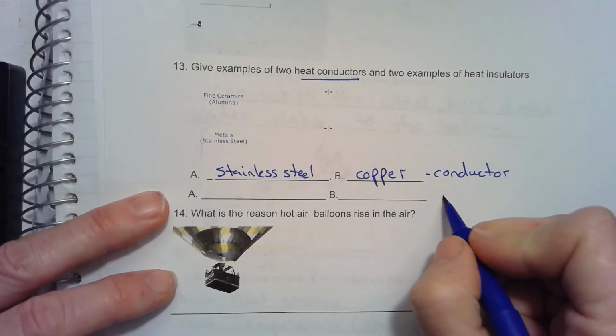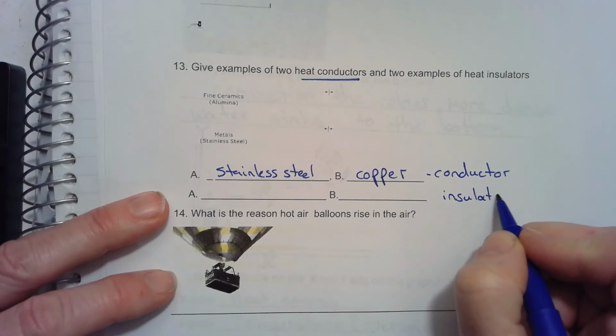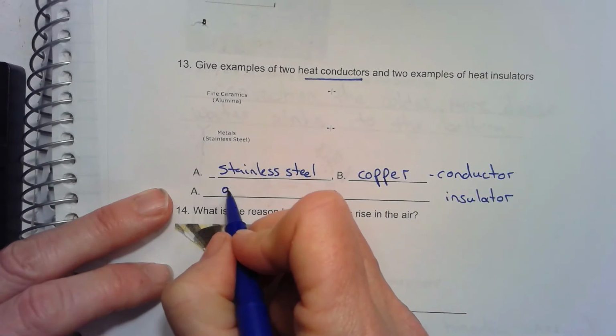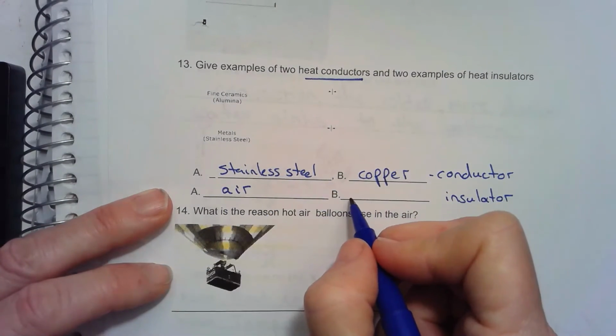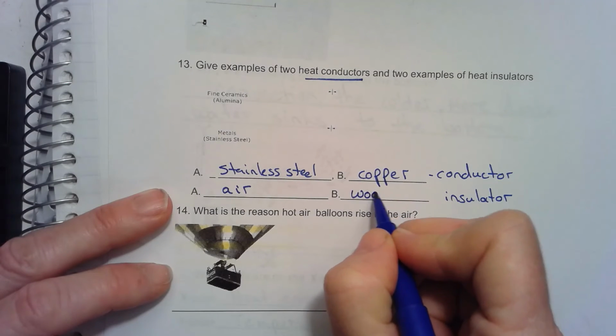And for an insulator, a really common one is air. And really any fabric, I'm going to say wool.